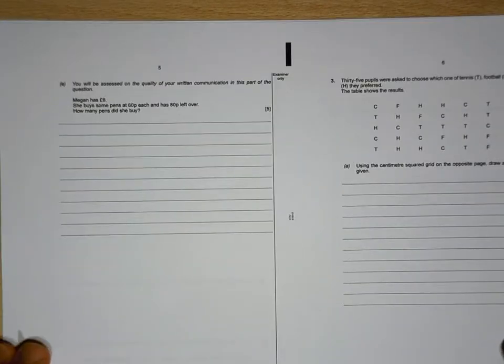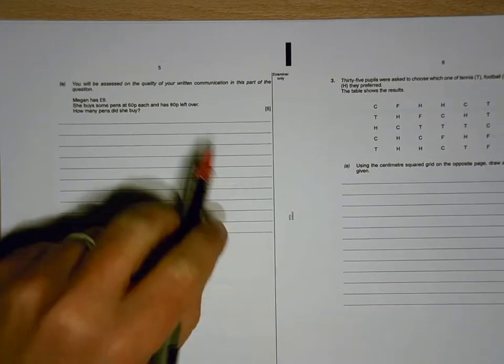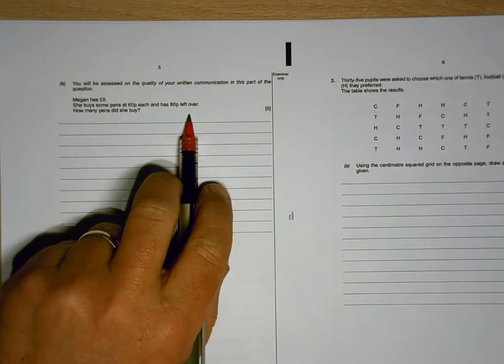Next question. You'll be assessed on the quality of your written communication in this part of the question. Okay, so you're going to have to explain what's happening. Megan has £8. She buys some pens at 60 pence each, and there's 80 pence left over. How many pens did she buy? So the first thing to do is work out how much the pens cost her in total.